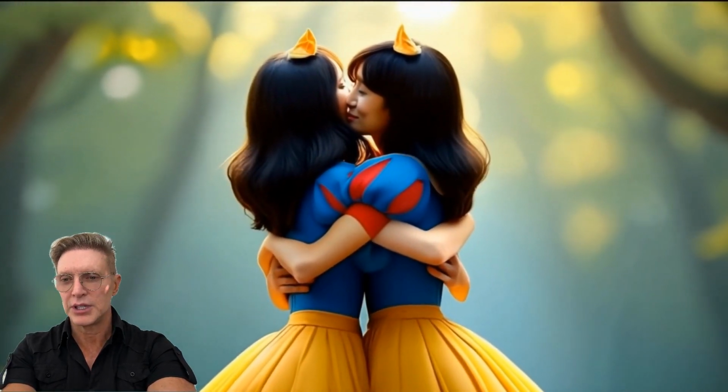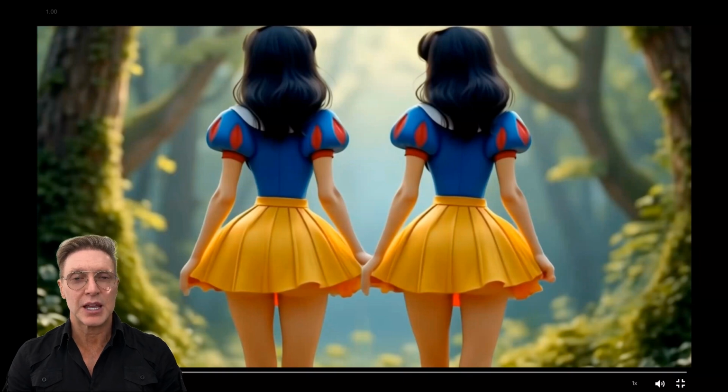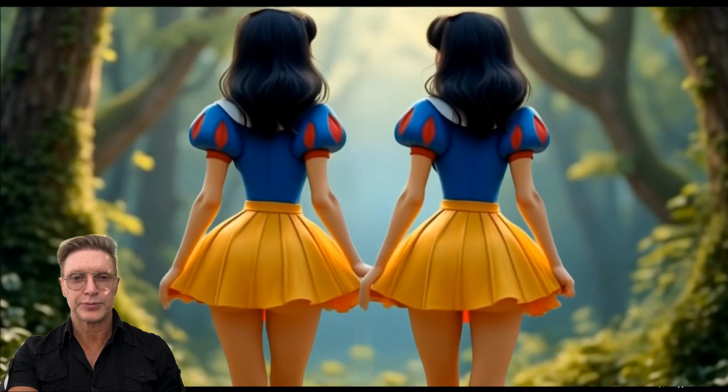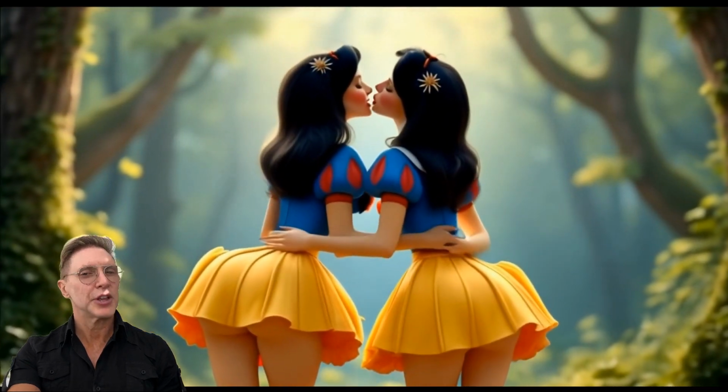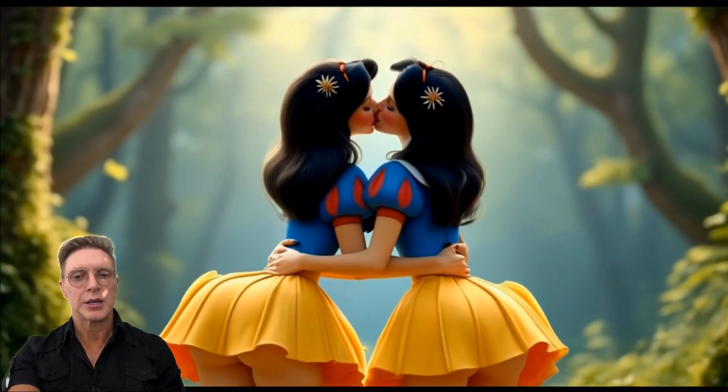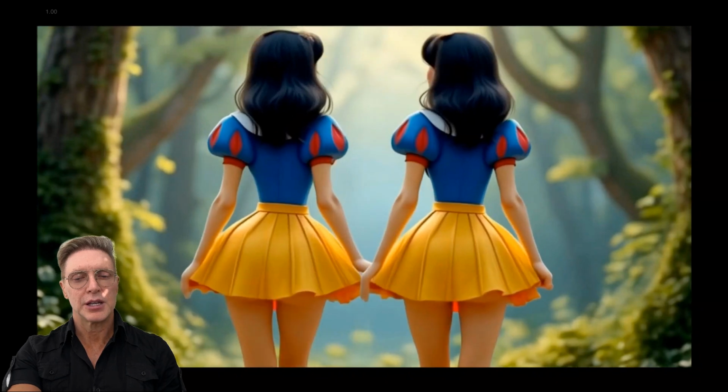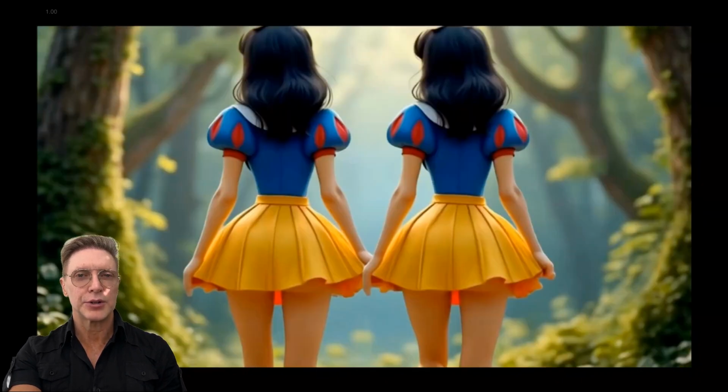And so let's see. Here we are with the same image in which I duplicated our Snow White character. And instead of just using the built-in hug effect, I explicitly said in the prompt that they are both the gorgeous Snow White character and that they will turn and kiss. And let's see how that turned out. I think that's much better than the built-in hug effect. So feel free to do your own experimenting.